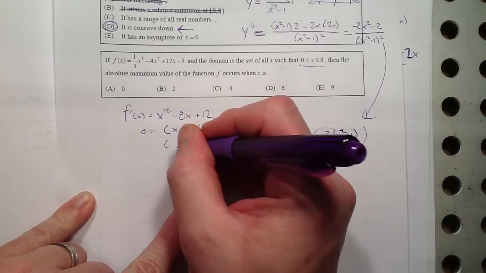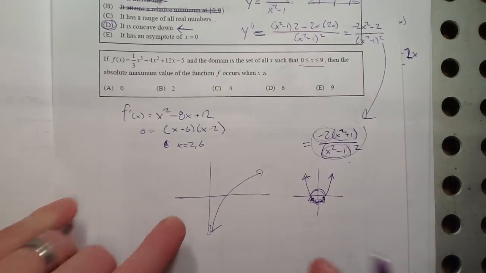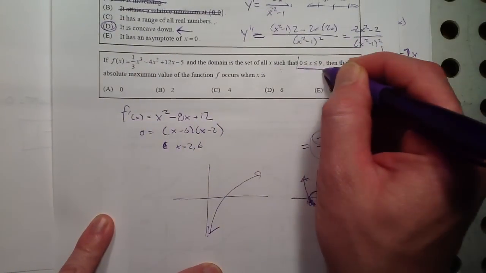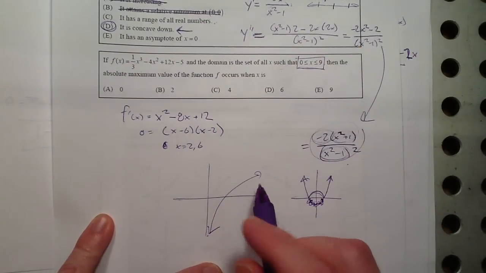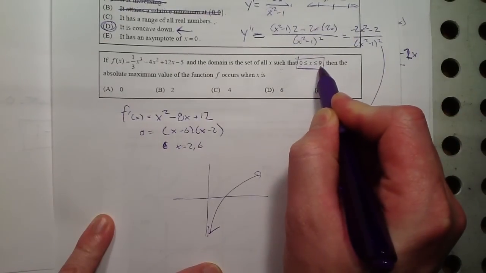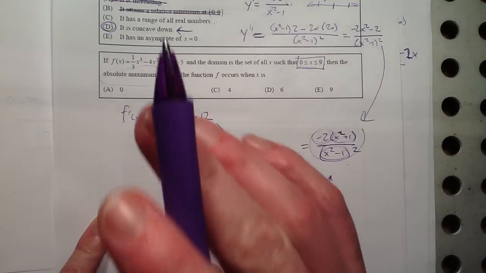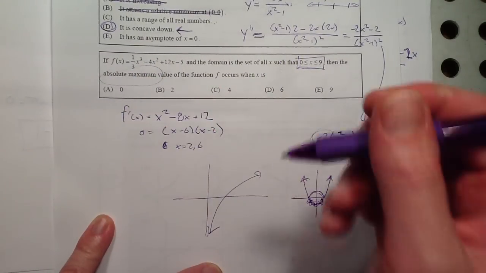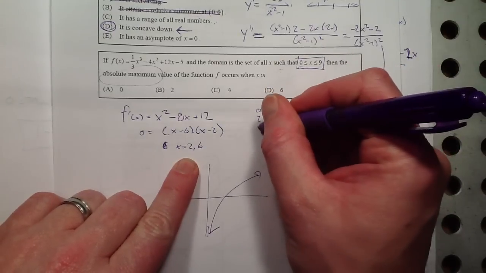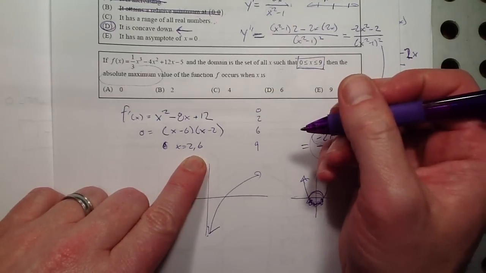So that happens at 2 and 6. But here's the deal. You cannot forget this. If it's a closed interval, then for maximums and minimums, you've got to check the endpoints also. So the candidates for absolute maximum, like the biggest value the function ever takes on, are 0, 2, 6, and 9. Okay, those are the candidates.